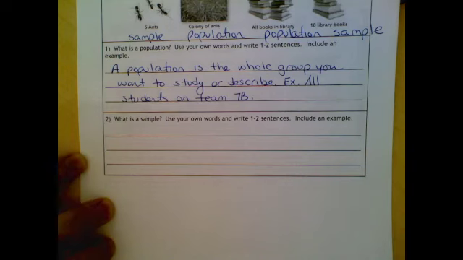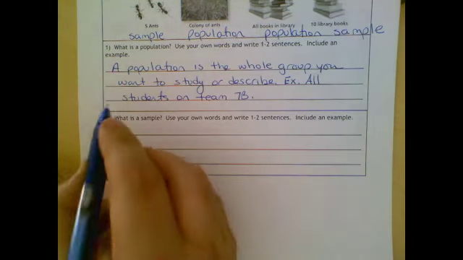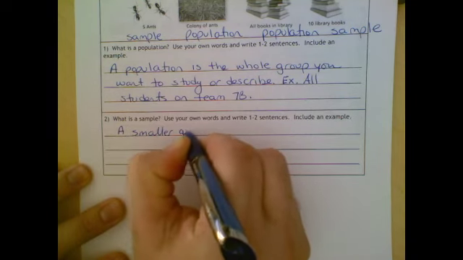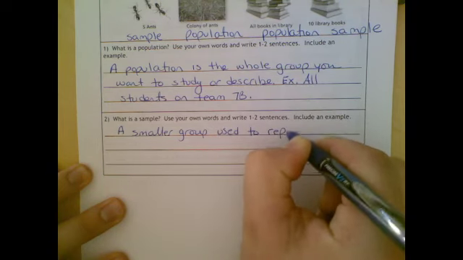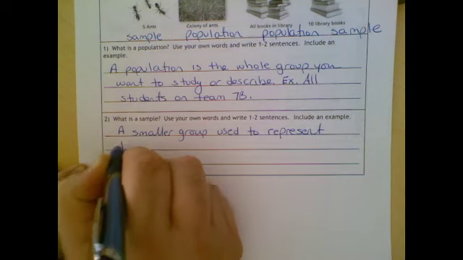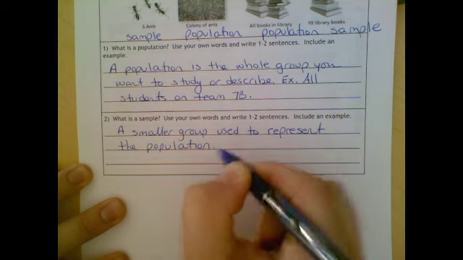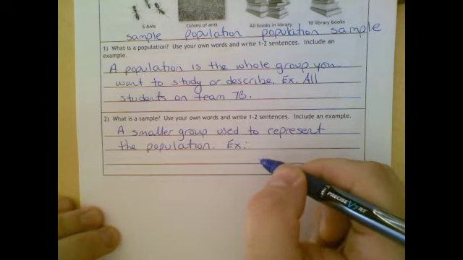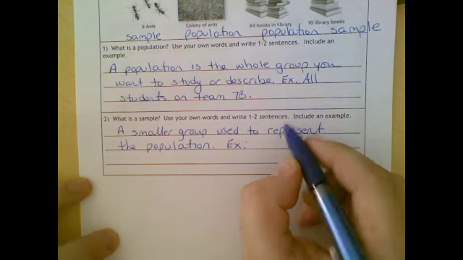So a population is the whole group that you want to study or that you want to be able to describe. So one example is all of the students on Team 7B. A sample is a smaller group used to represent the population. And an example would be if we picked like every 5th person on Team 7B.